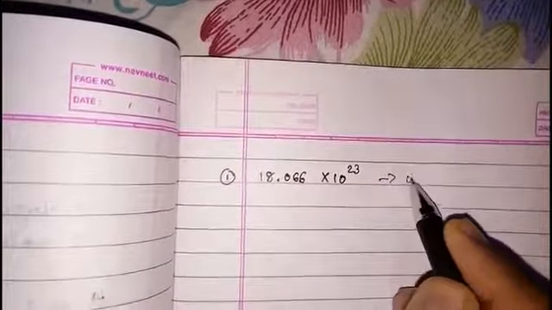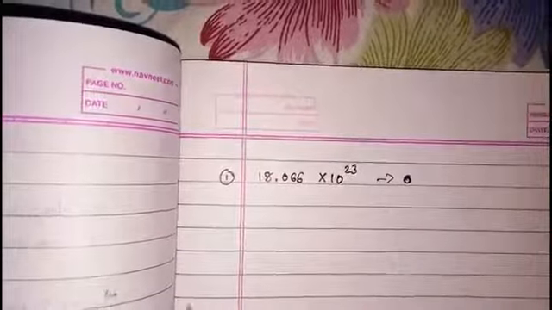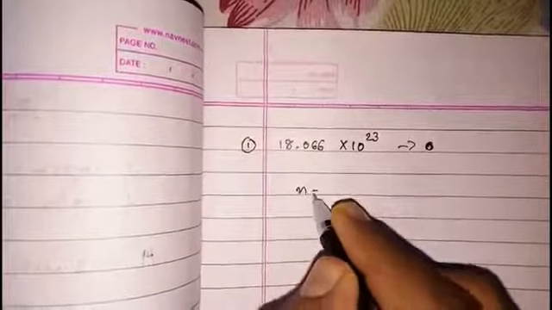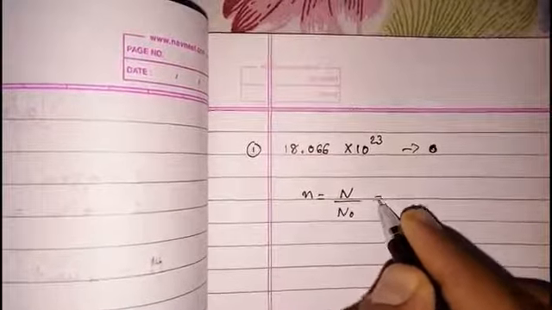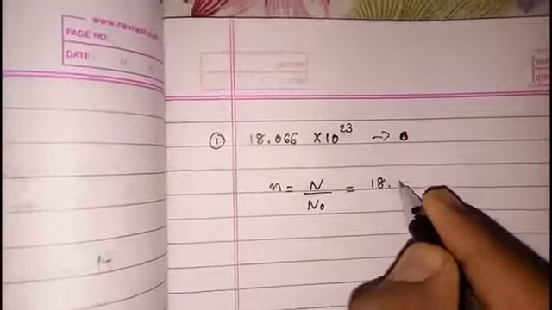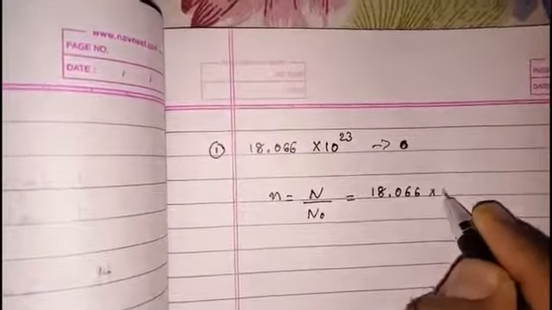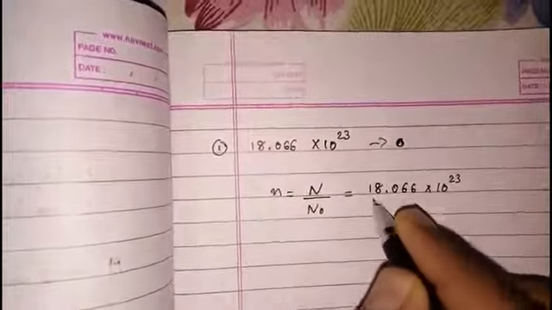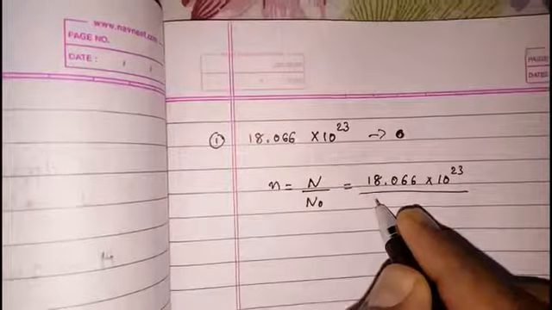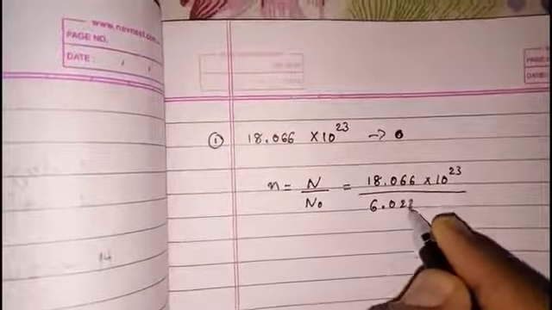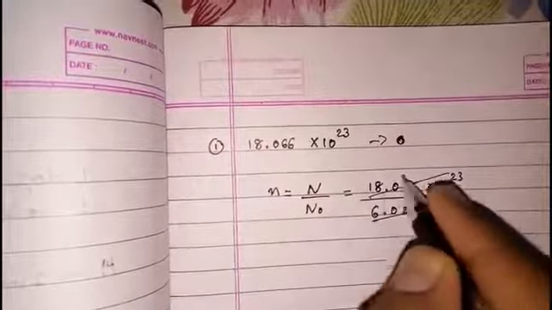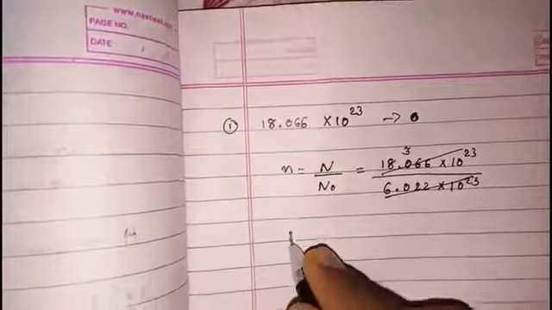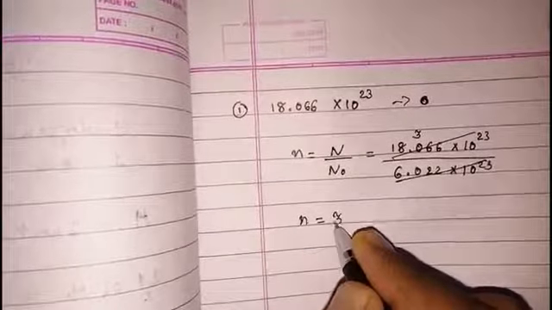These are oxygen atoms, so what is the formula? n is equal to capital N upon Avogadro number, that is 18.066 into 10 raised to 23 upon 6.022 into 10 raised to 23. So directly we can cancel, and we know this is 3, so the number of moles will be 3.